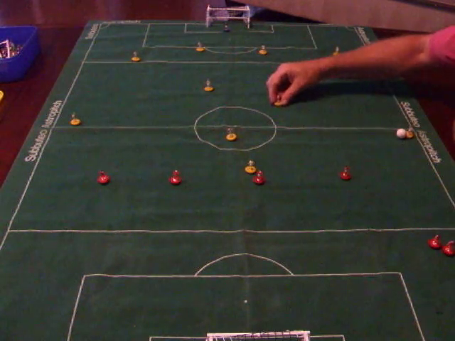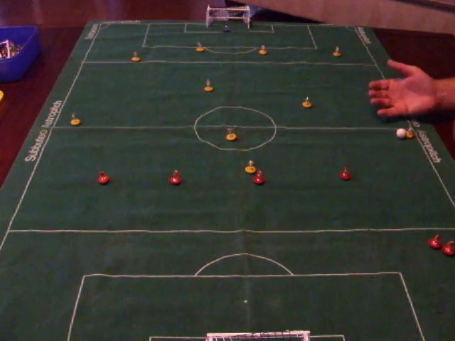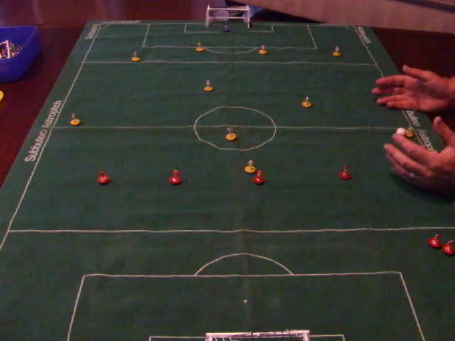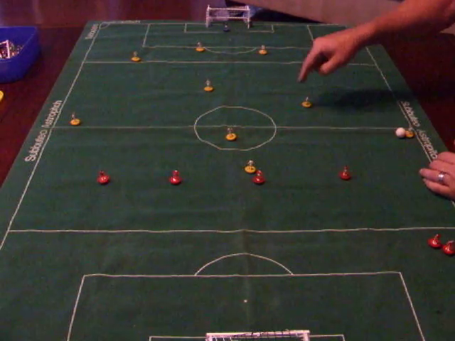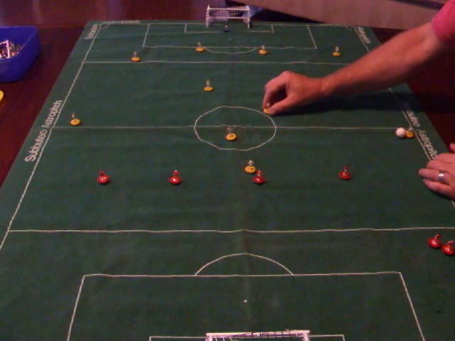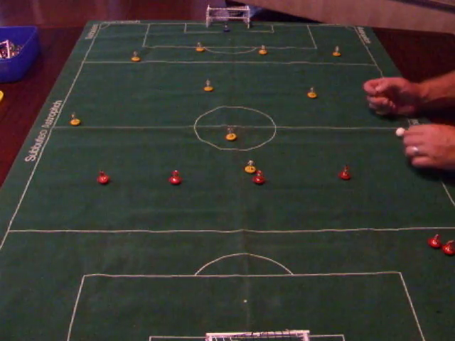And so you don't want to come in running this way, receiving with your hips facing here, because you obviously closed your vision to this, and it's also going to take you longer to turn around and then play out of here. So try to check at an angle with your hips open.